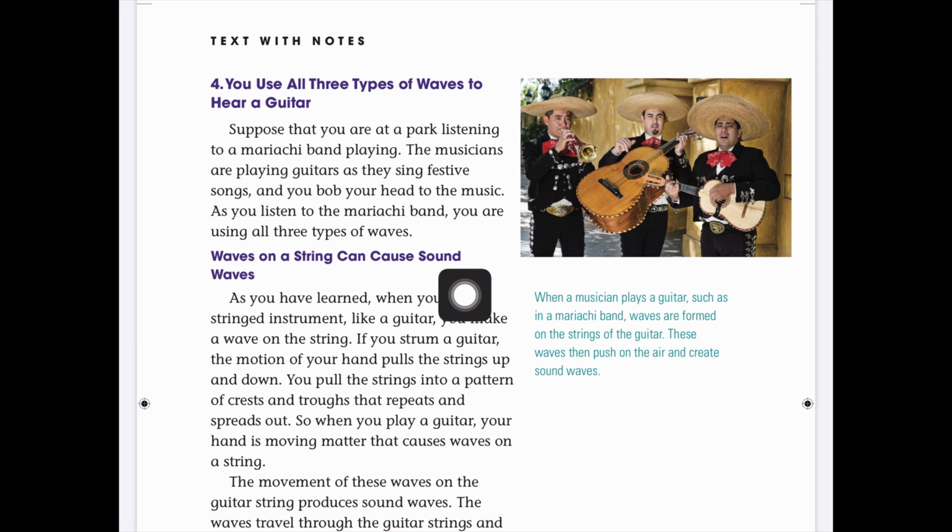Waves on a string can cause sound waves. As you have learned, when you play a stringed instrument like a guitar, you make a wave on the string. If you strum a guitar, the motion of your hand pulls the string up and down. You pull the strings into a pattern of crests and troughs that repeat and spread out. So when you play a guitar, your hand is moving matter that causes waves on a string.